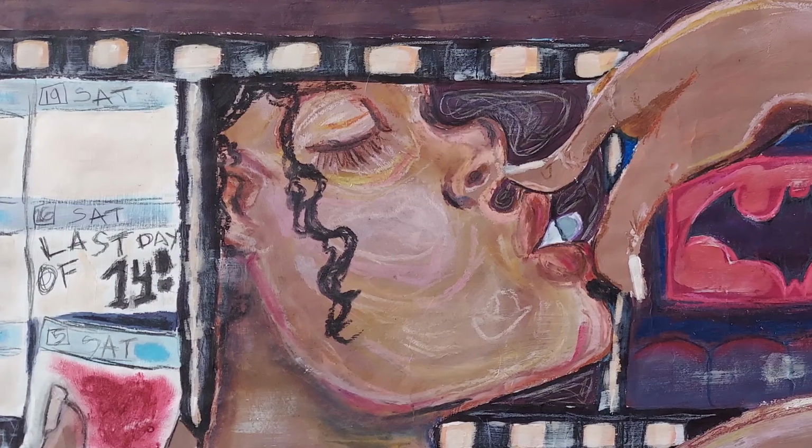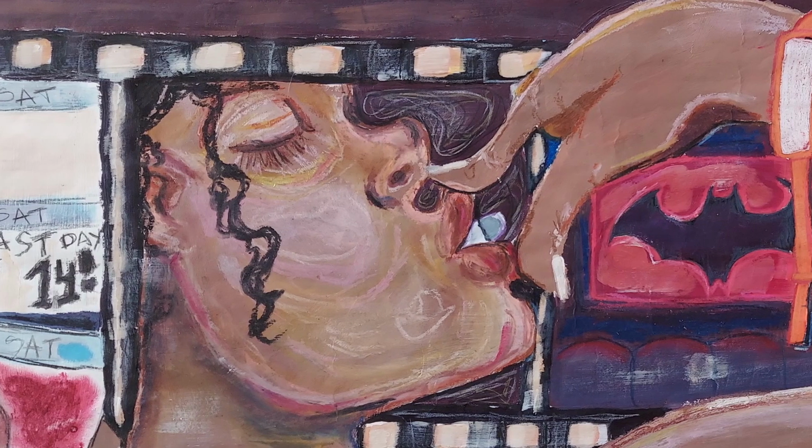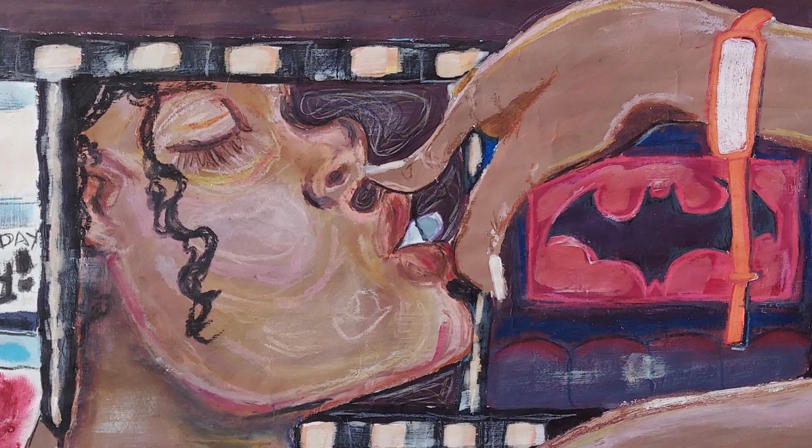I'll put it here. There's just details in this piece that I really enjoy looking back on. I didn't really like it at the time, but a year later I realized that honestly this was probably one of the most creative pieces. Details include the calendar on the side showing the dates of what was going on, because this was in February, a week after my birthday. I have the Batman logo showing that this was the day I watched the new Batman movie.